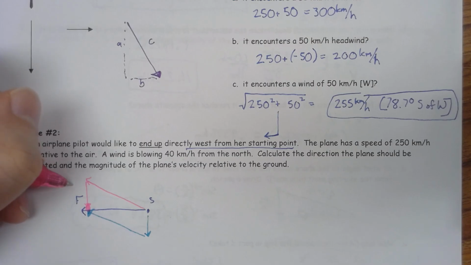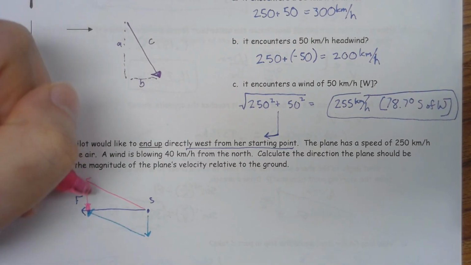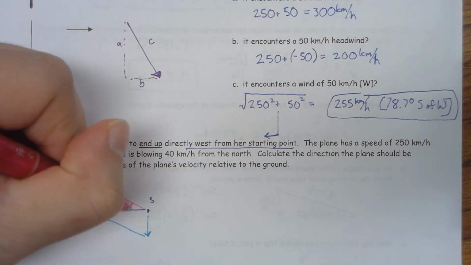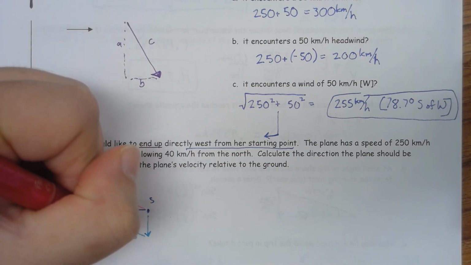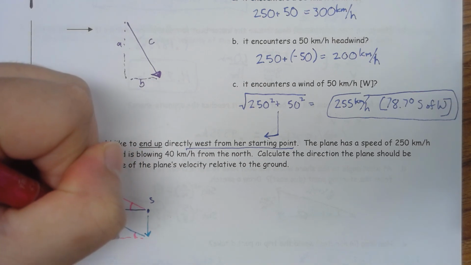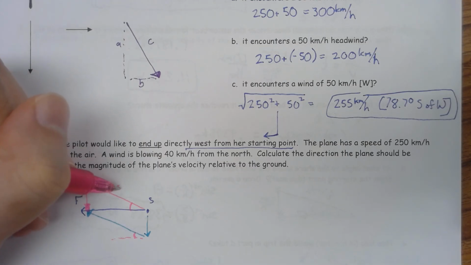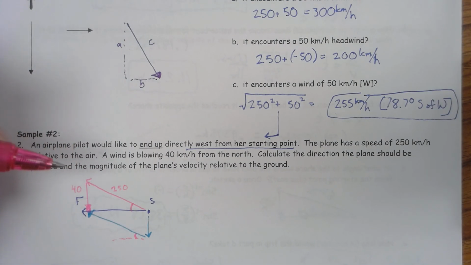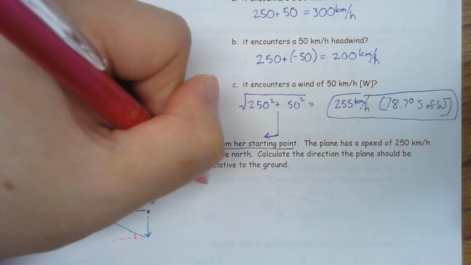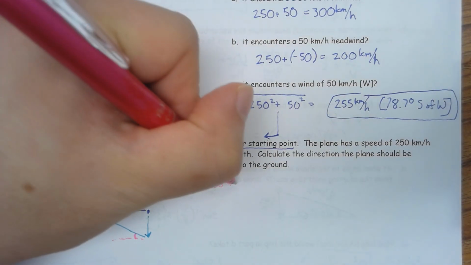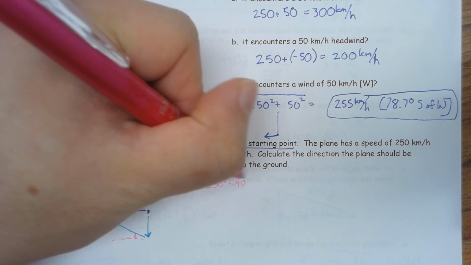No, I don't remember. I only did that so that way when I write my numbers, I can say, hey, from the x-axis right here. Because the x-axis is actually right here, and it's a weird x-axis. That's the only reason why I redrew it. 40 and 250. 250 is my diagonal because I'm going to use some of my engine power to counteract getting blown off course. 250 squared plus 40 minus 40 squared.